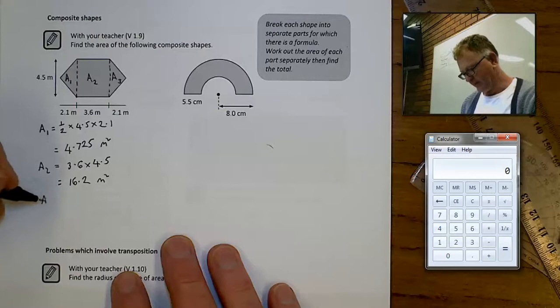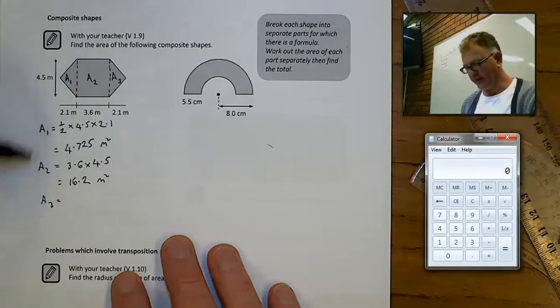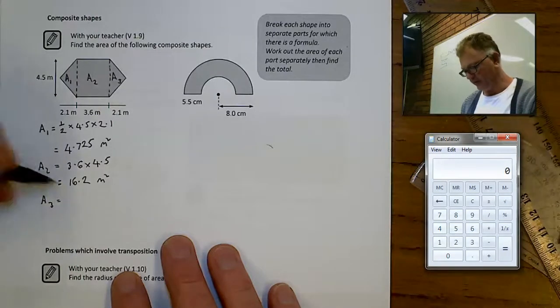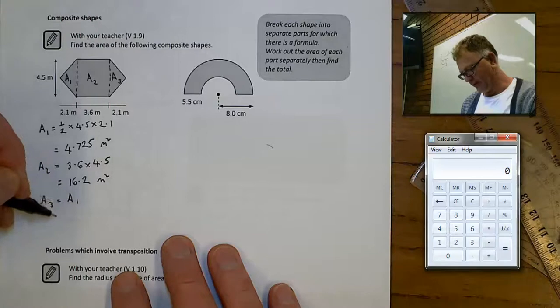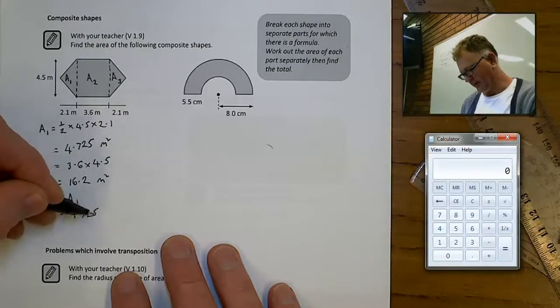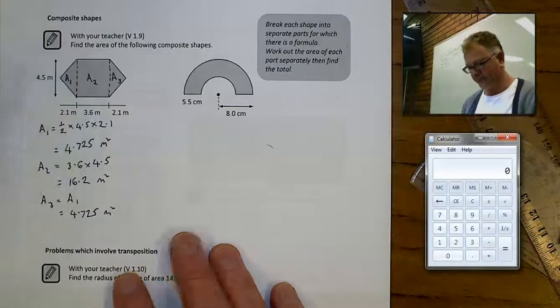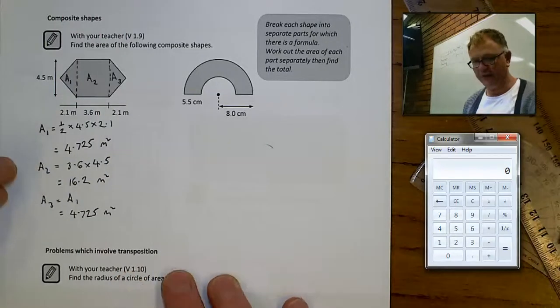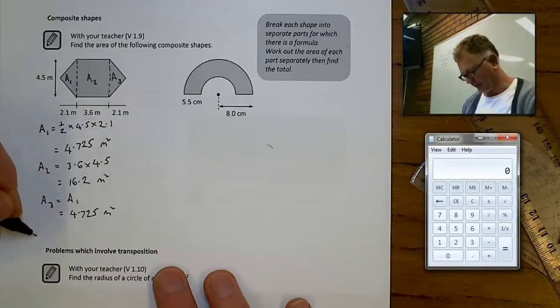And A3, of course, is exactly the same as A1. So you could just say A3 equals A1, and so it equals 4.725 meters squared. And we have to work out the area of the whole lot, so we just need to total it at the end.